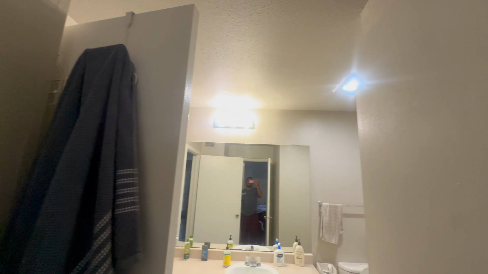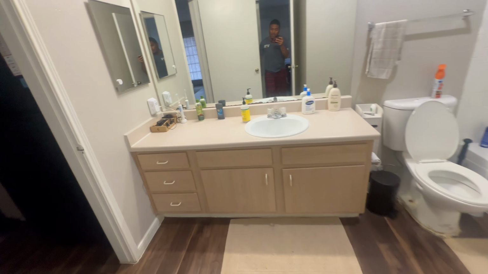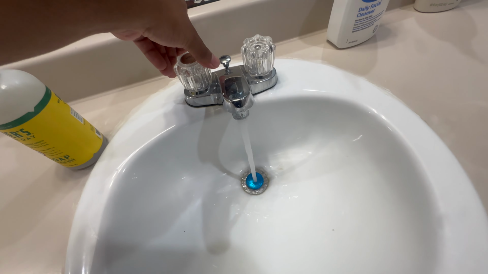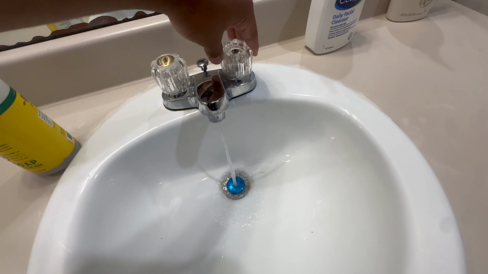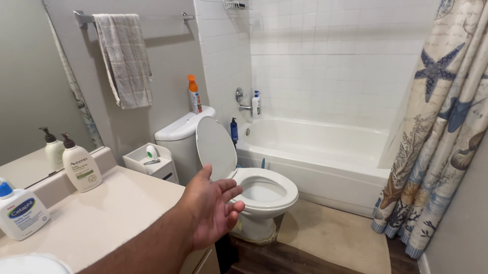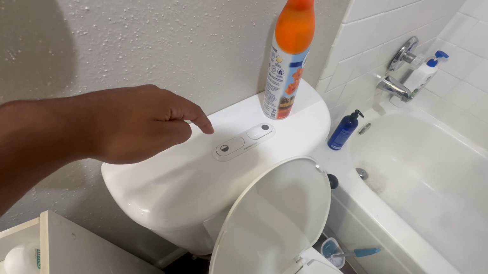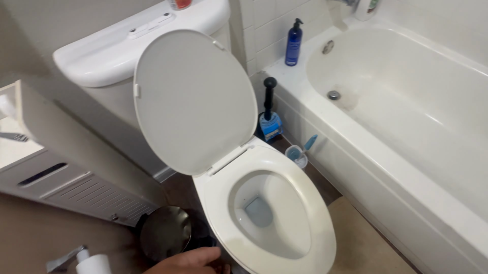I am walking to my bathroom. I am turning on the lights. The lights are turned on. Okay, so here's the mirror in my bathroom, and here's the sink. This is the tap. Use it to turn on and off the water. There's the toilet. Here you click these two to flush the toilet, to flush it.